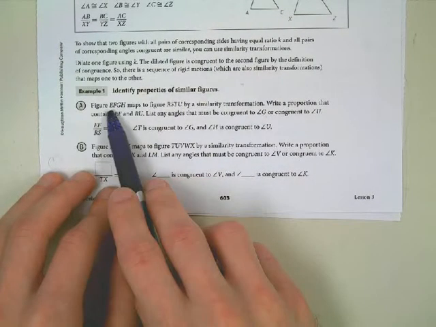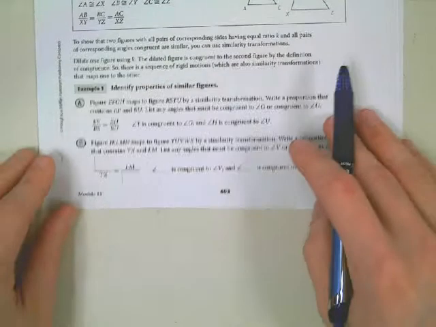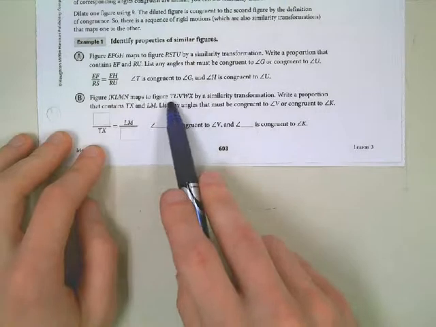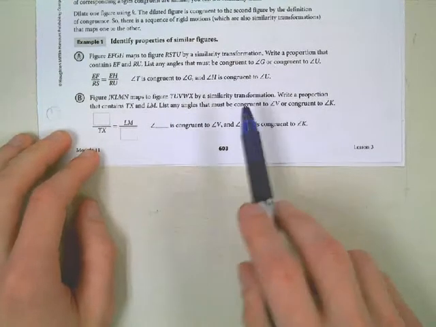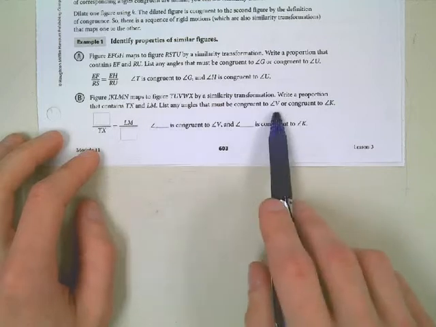Okay, this figure JKLMN maps to the figure TUVWX by a similarity transformation. Write a proportion that contains TX and LM. List any angles that must be congruent to angle V or congruent to angle K. So you'll see here they want to have TX. TX they put on the bottom because it's like the second shape. So there's that. So TX.